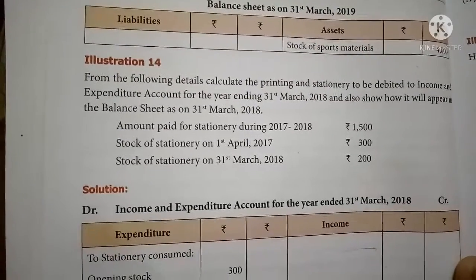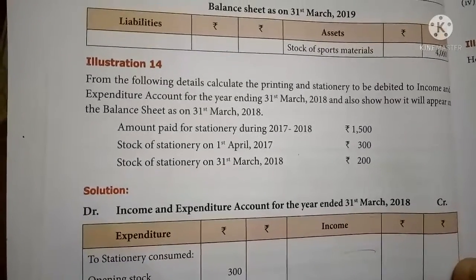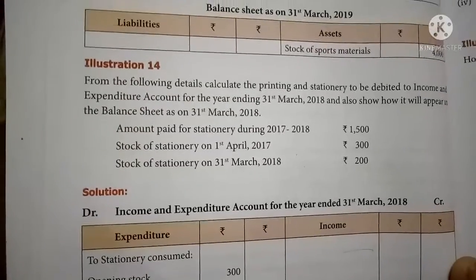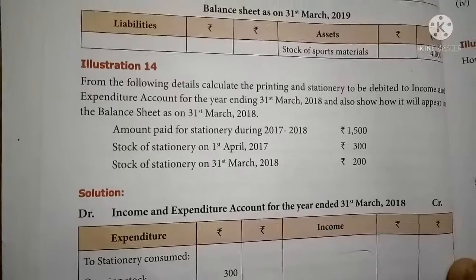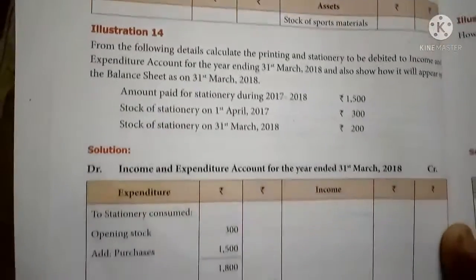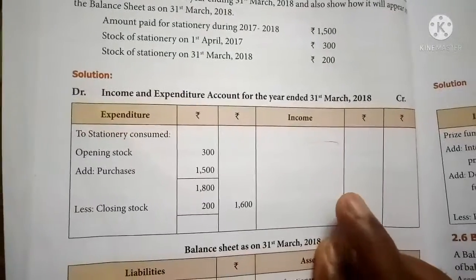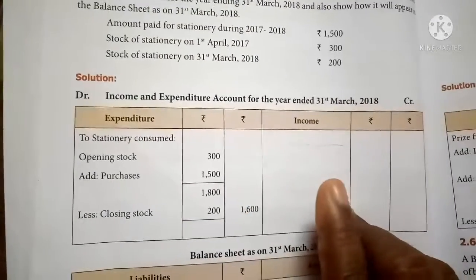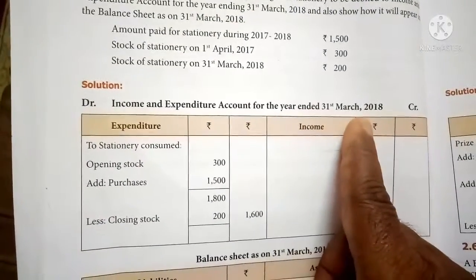Amount paid for stationery 1500, that is purchase. Stock of stationery on 1st April, opening stock 300. Stock of stationery on 31st March, closing stock 200. There is no sale. So in the income and expenditure account, use both sides of your ruled accountancy notebook, debit side and credit side. Write the heading: Income and Expenditure Account for the year ended 31st March 2018.